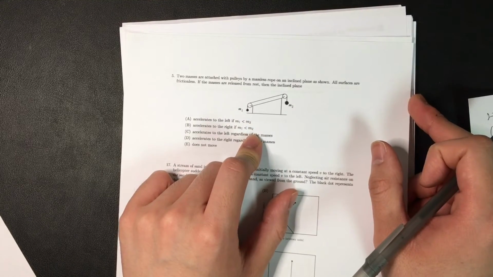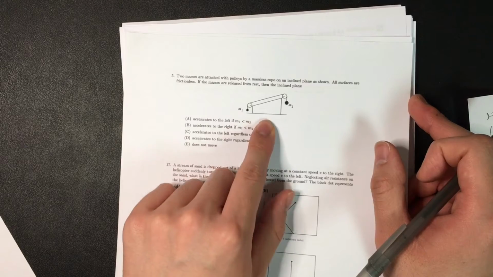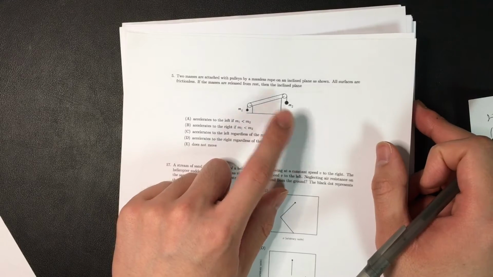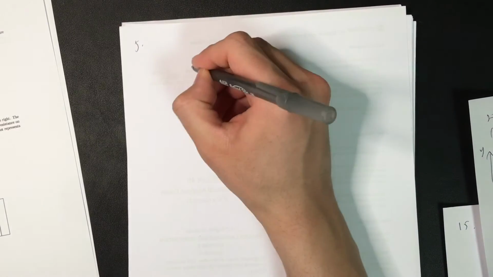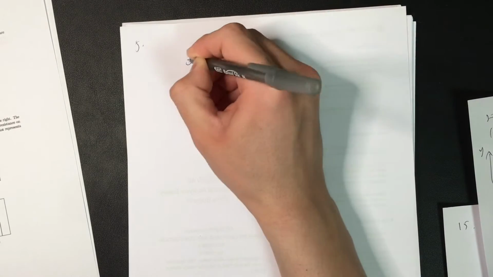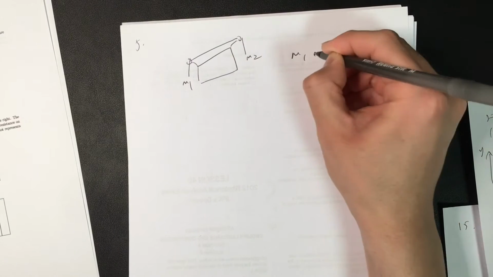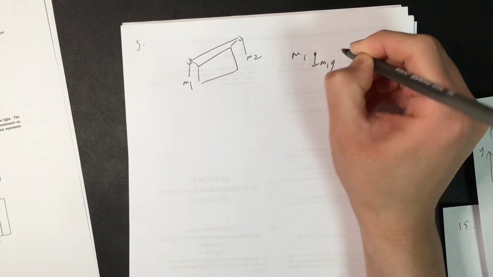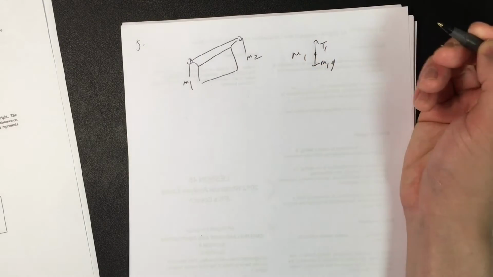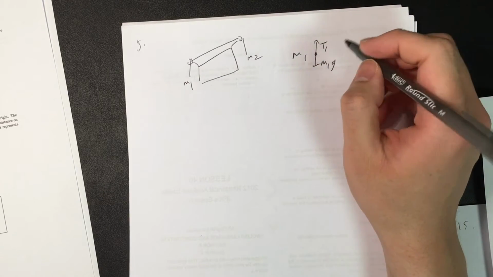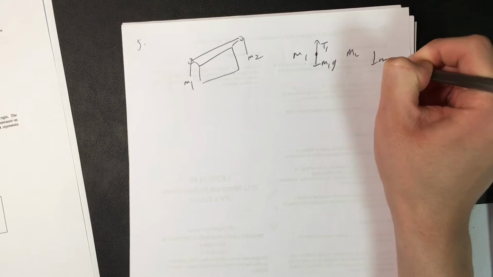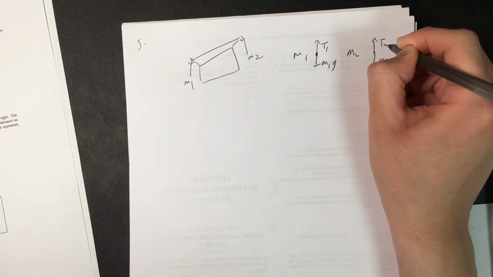So the next problem is question number 5. On this block, there are two masses attached by a string, and it is asking what will happen to this block. Then, drawing the force diagram of these two masses. For M1, the force diagram looks like this. So M1 g, the weight of M1, is pointing downwards, and the tension force, I'm just going to call it T1, is going to pull this mass upward. Similarly, for M2, there would be M2 g pointing downward and T2 pointing upward.